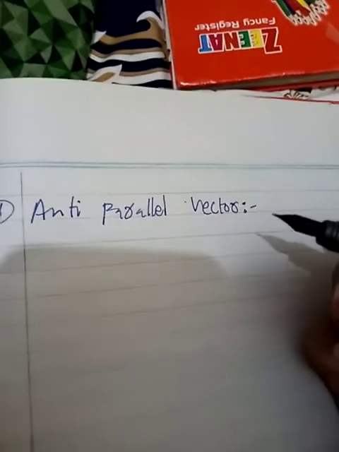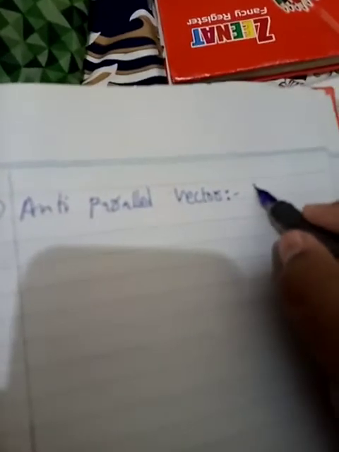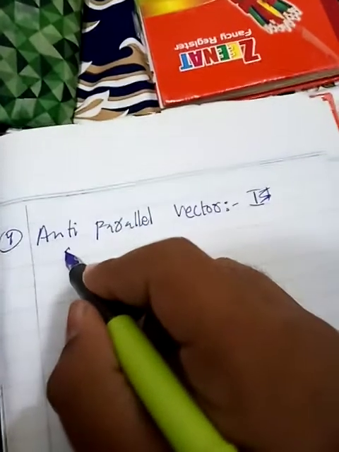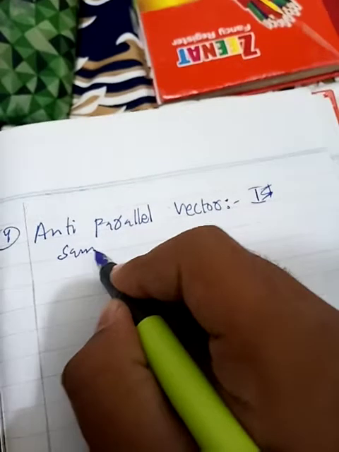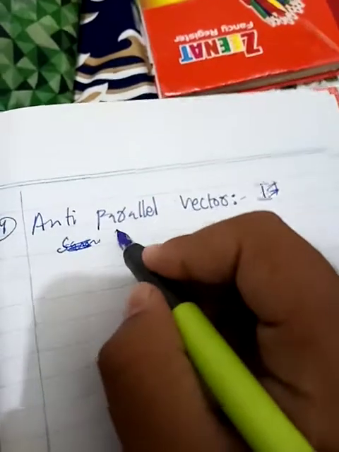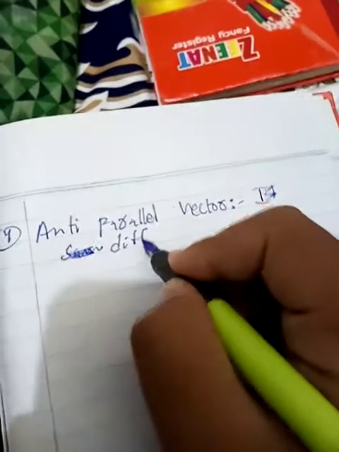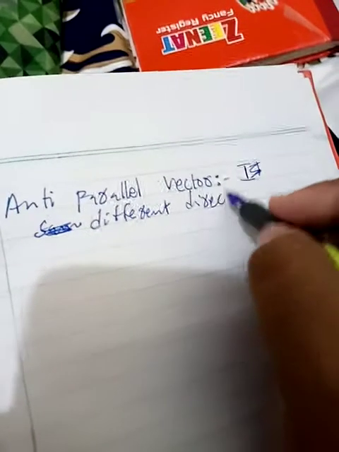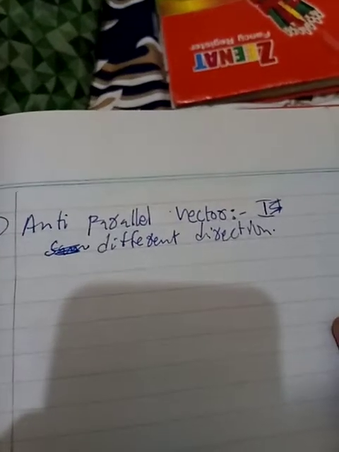You can define it as having only a different direction. It also doesn't depend on magnitude and unit. The thing required for anti-parallel is that the direction should be different.